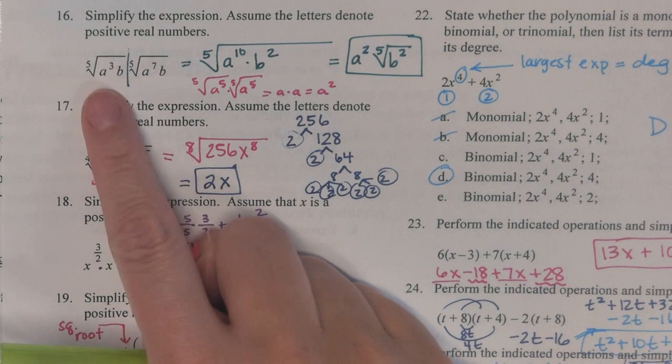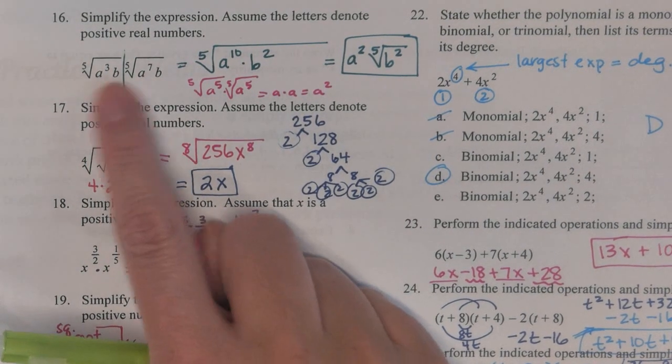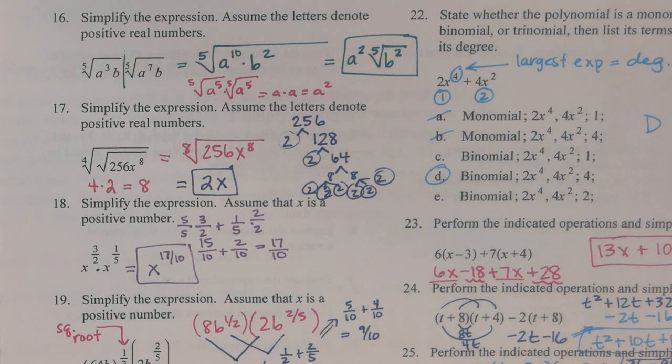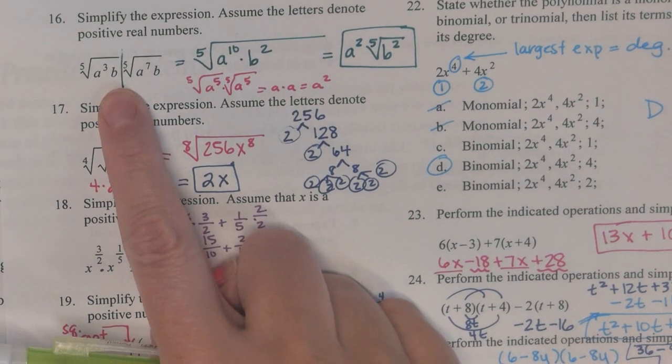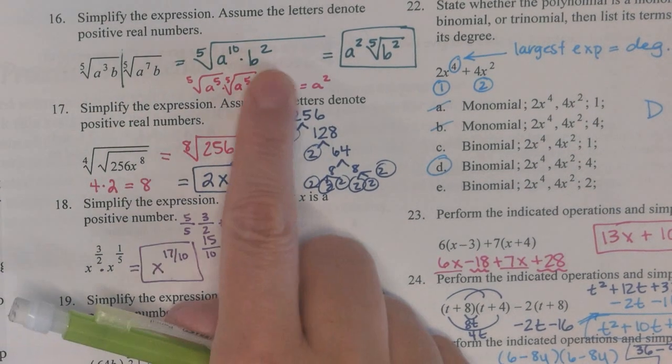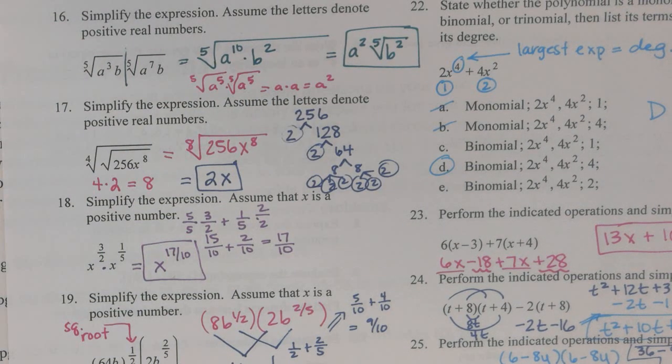When you are multiplying a cubed times a to the 7th, what do you do to the exponents? You add them together. So you have a to the 10th, and then this is just 1b, this is 1b, so it's b squared.